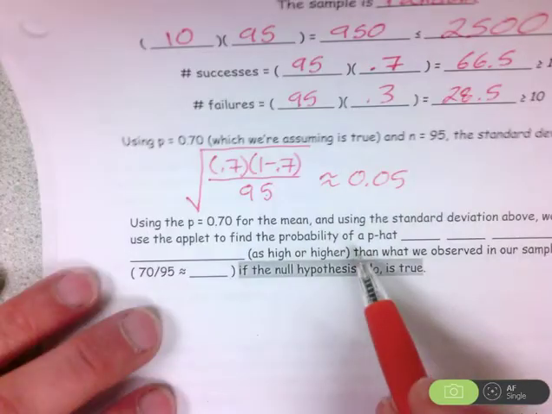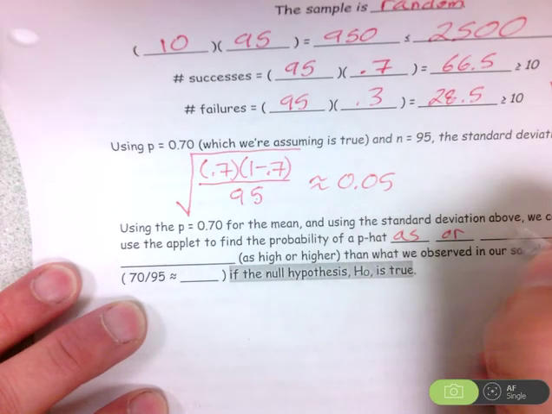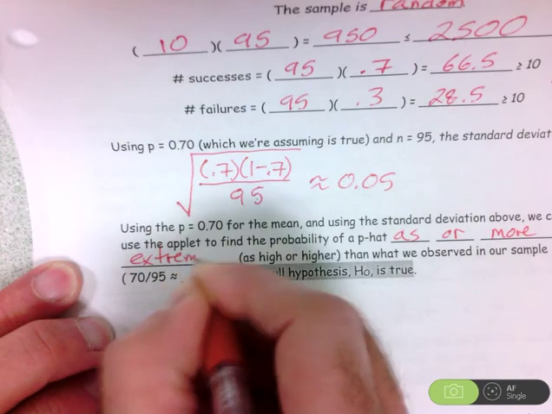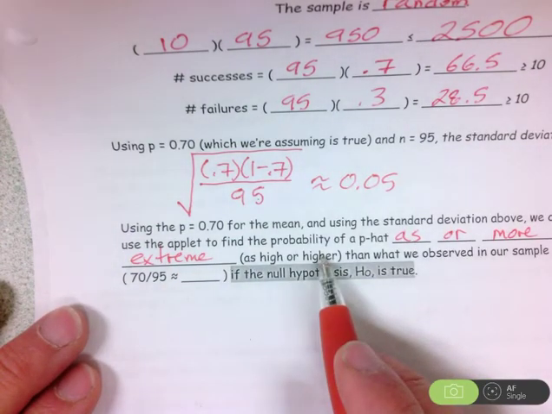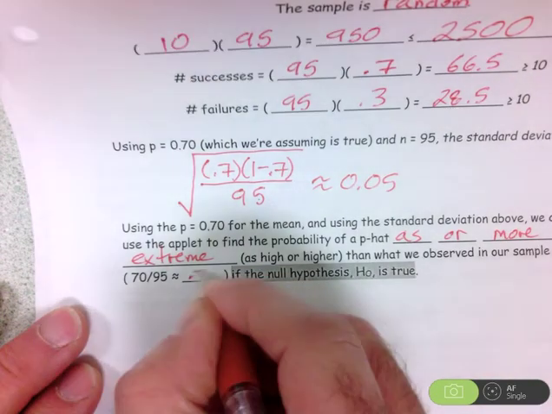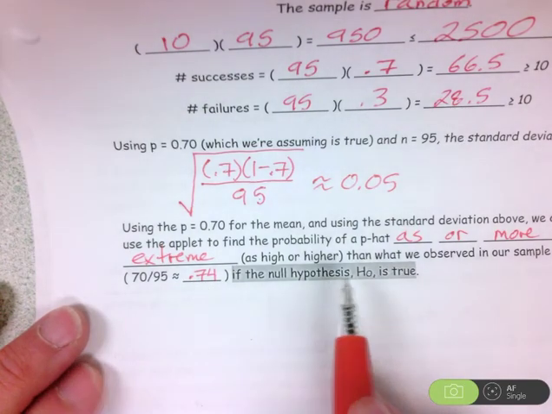We can use our applet to find the probability of a p-hat as or more extreme. In this case, that means as high as 74% or even higher, because that's what we observed in our sample. So how likely is something that high or higher to happen if the null hypothesis is true?